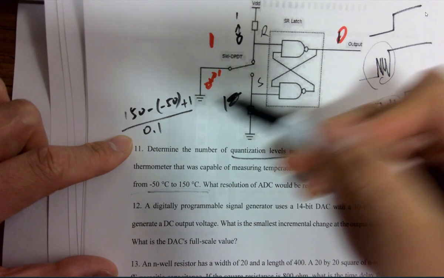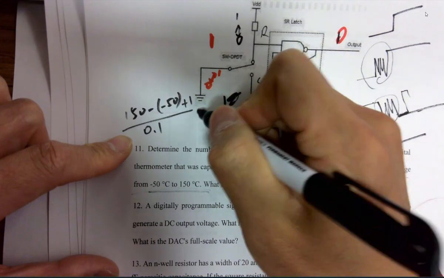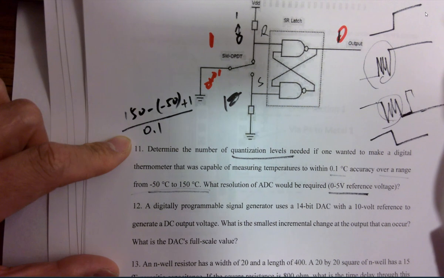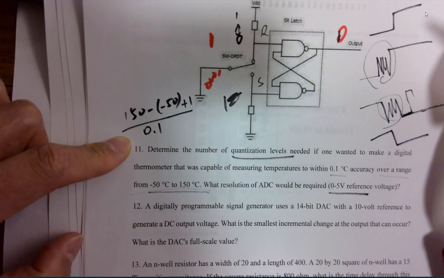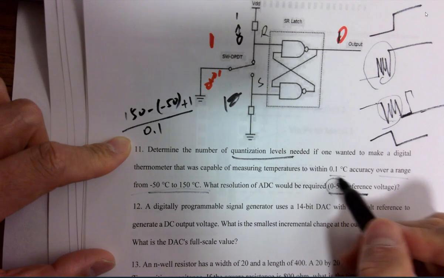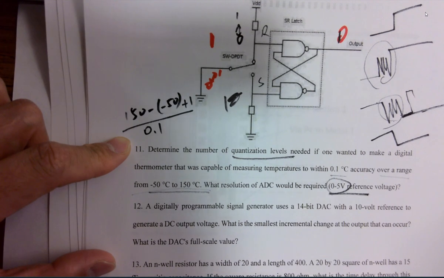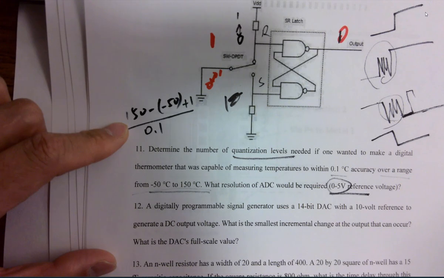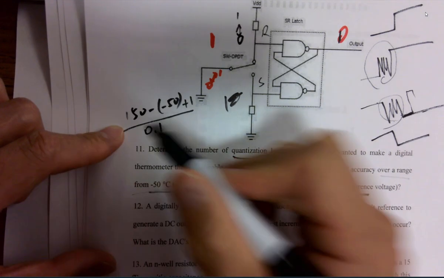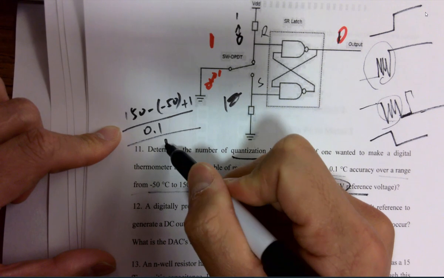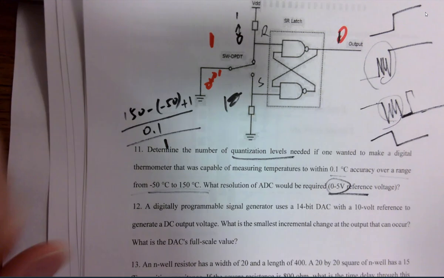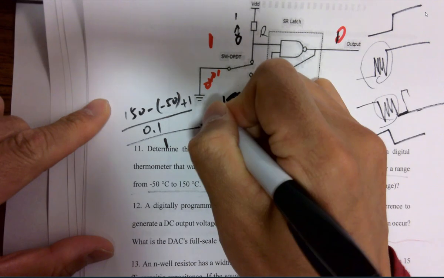And you need this many levels, and 0 to 5 volts is asking for the resolution of the ADC. You need to know how many bits I need, because this is the power supply's voltage. This many levels, I need 5 bits, and 1 is 1 LSB. This total number, and I need 5 volts.